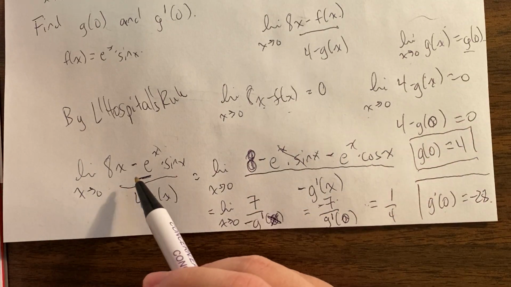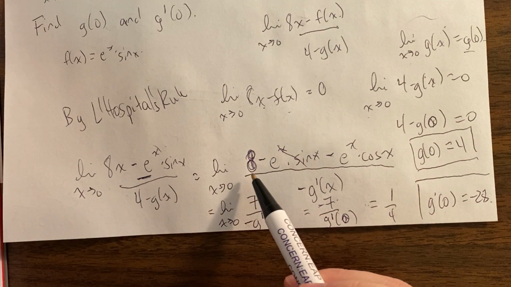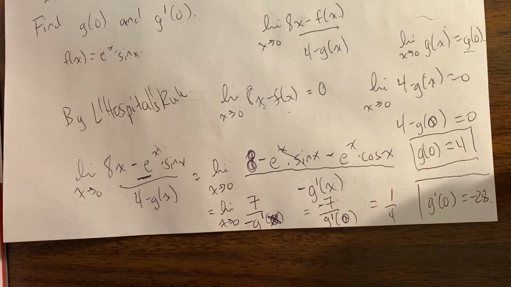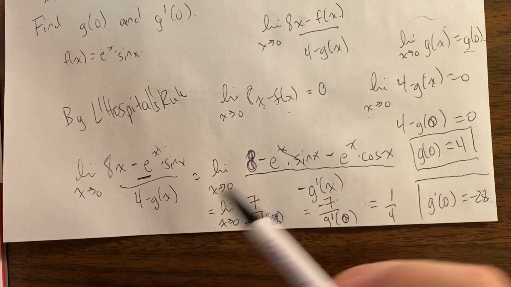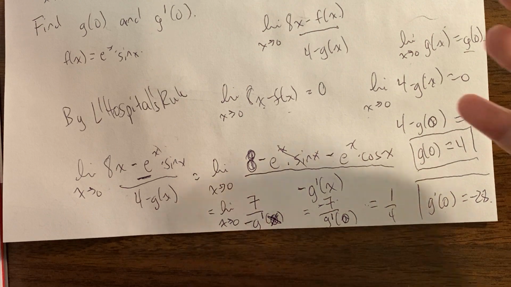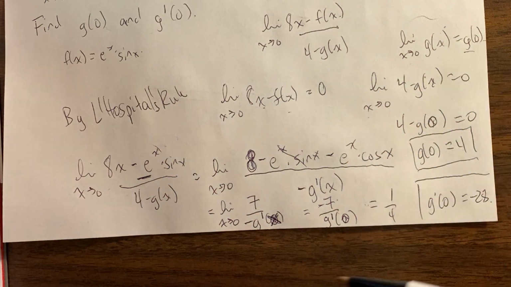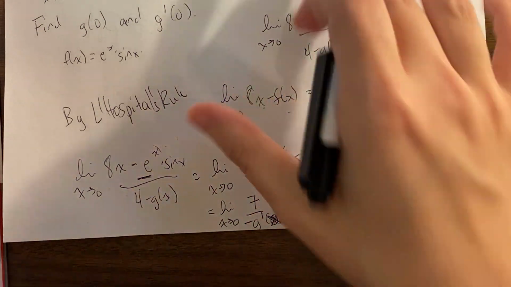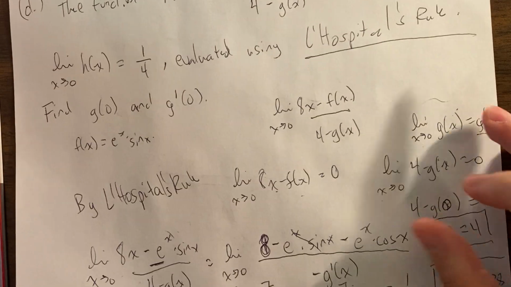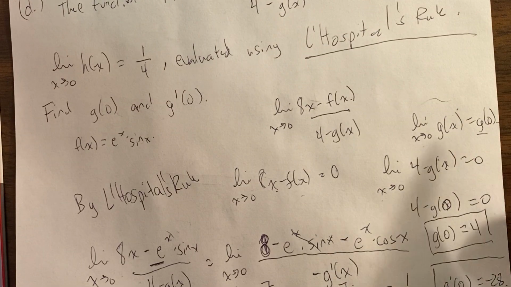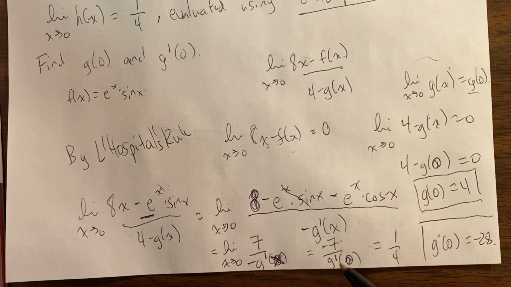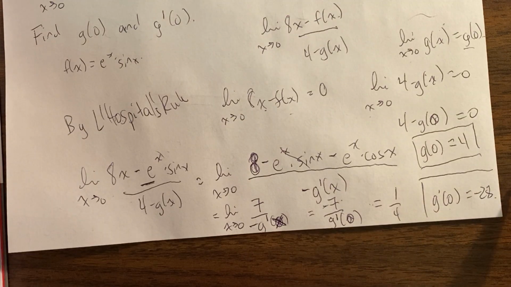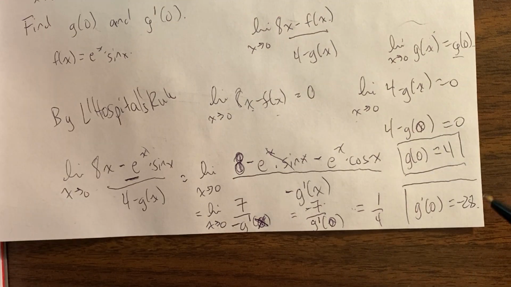So we had 8x minus e to the x times sine of x. We changed this to an 8 because it made the question better. We plugged in 0, and instead of plugging in something to find the limit, we set it equal to the limit that was given, 1/4. So we were able to find g prime of x. G prime of 0 was negative 28 after we solved. So hopefully that made sense.